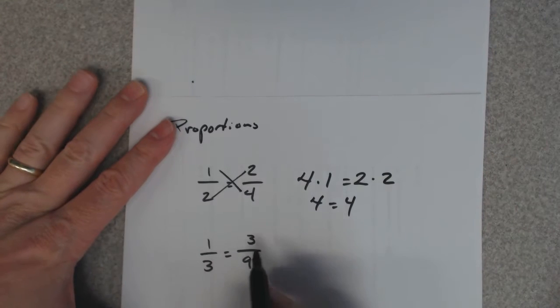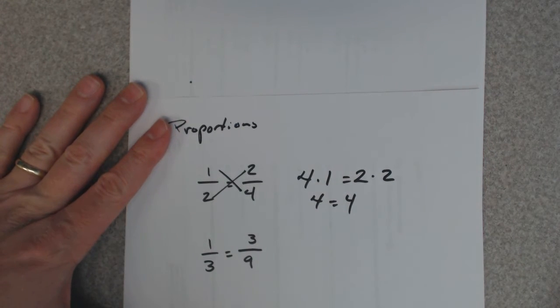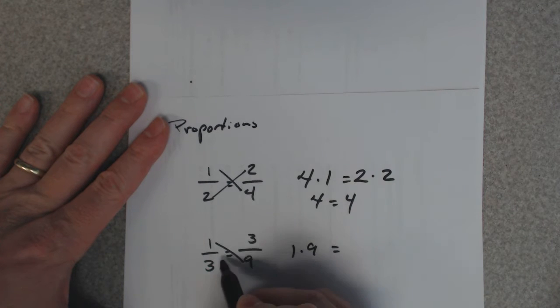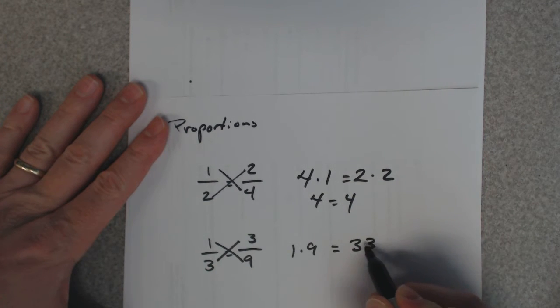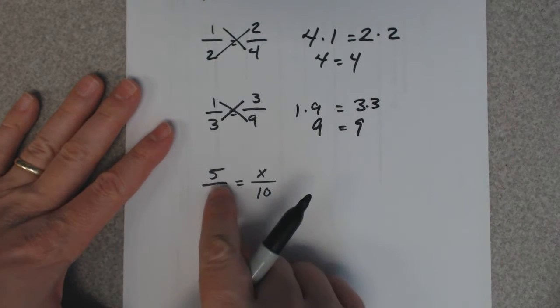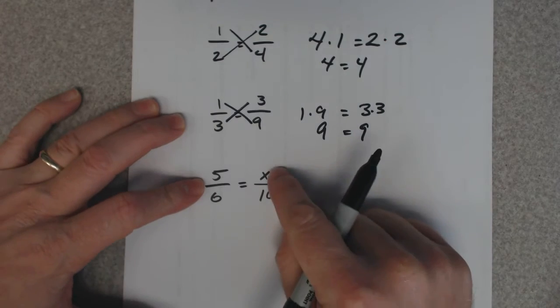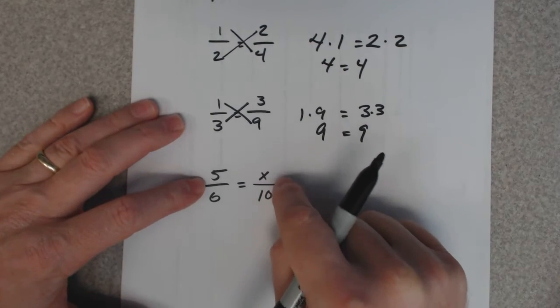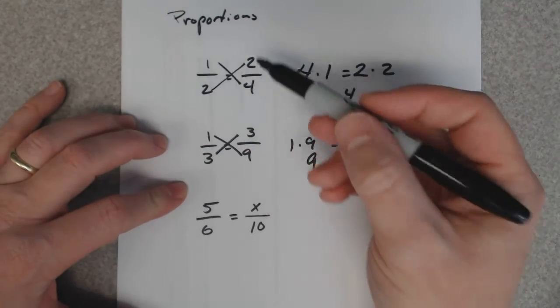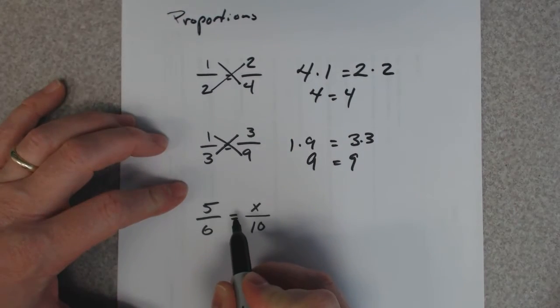What about 1/3 and 3/9? Is this a proportion? Sure. 1 times 9 is equal to 3 times 3. So now you're thinking, well, what's the point of this? Well, a lot of times you'll have a ratio set equal to another ratio that you don't know all the information about. But you do know that's a proportion because there's an equal sign.